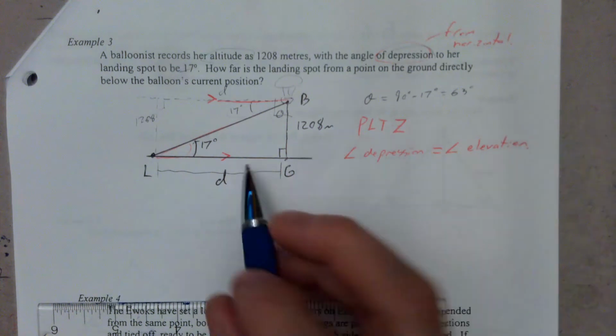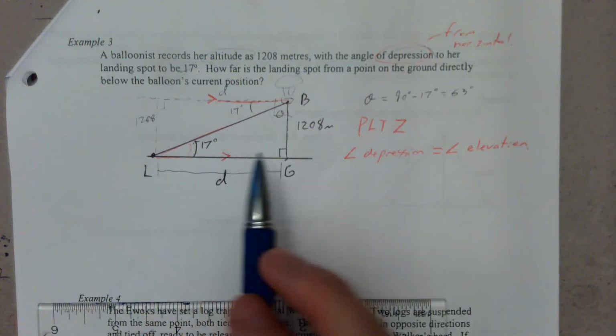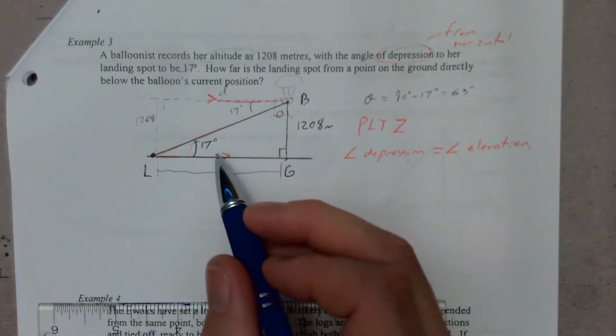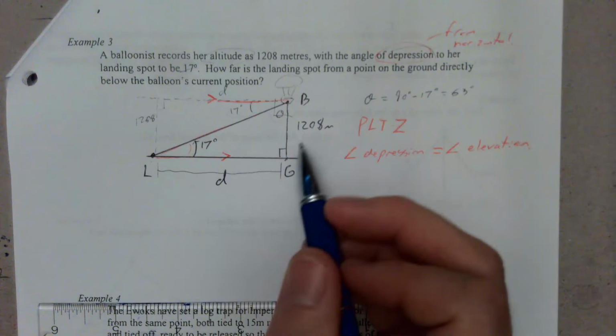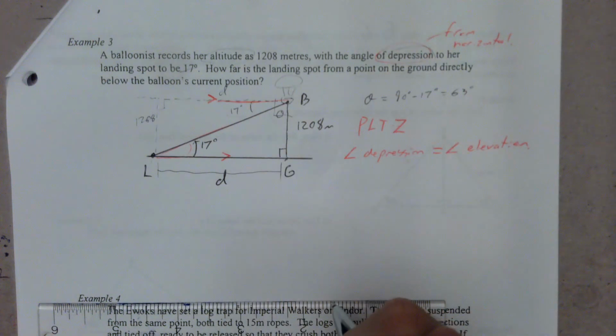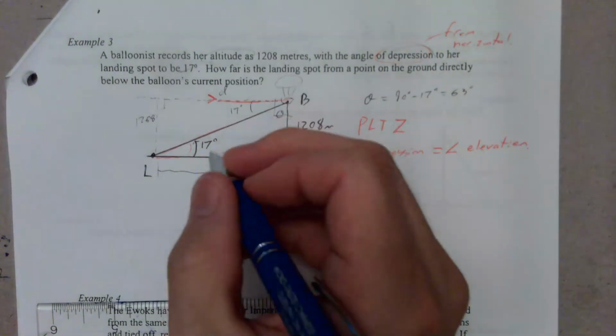It will show you, though, since 63 degrees is the complementary angle of 17 degrees, that looks like I'm going to be using tangent ratio. Someone might use a tangent ratio with a different orientation. I see a bit of a disadvantage of using this 17 degrees as my angle of focus.